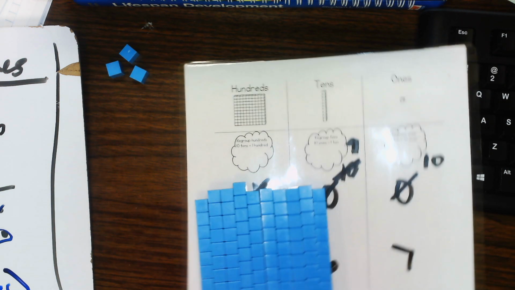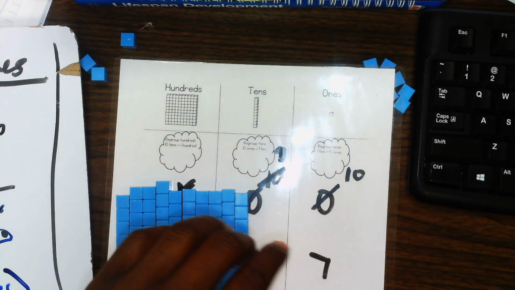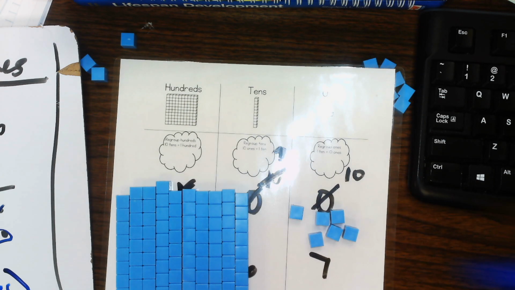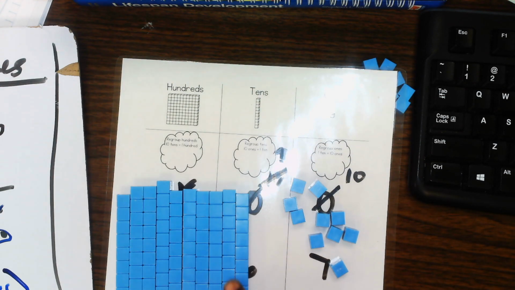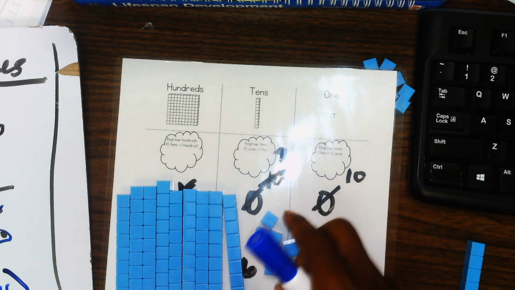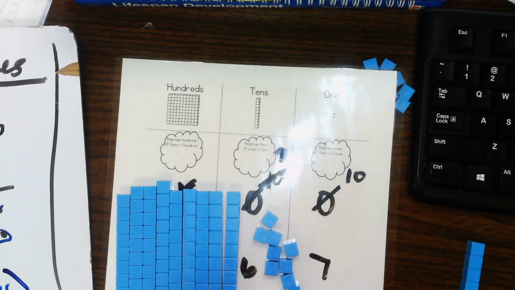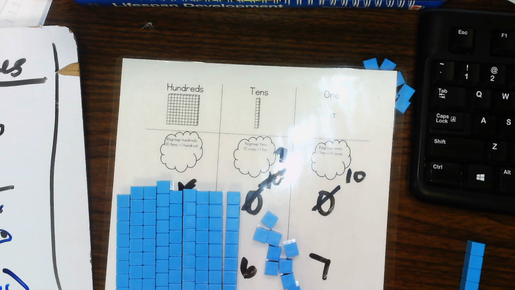If you got to borrow in the ones place, you got to turn some of these tens into ones, like we did here. And so one of them will go away, and then we'll just transform one into ones, so we'll have enough to regroup in this ones place column.